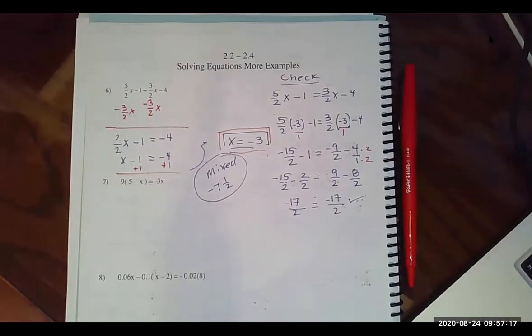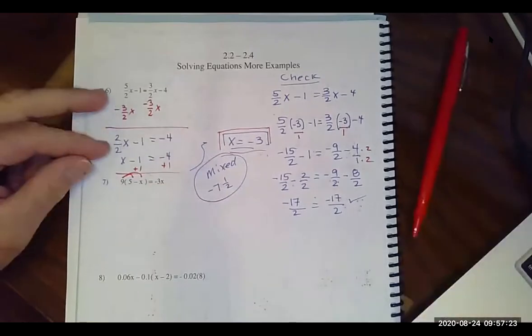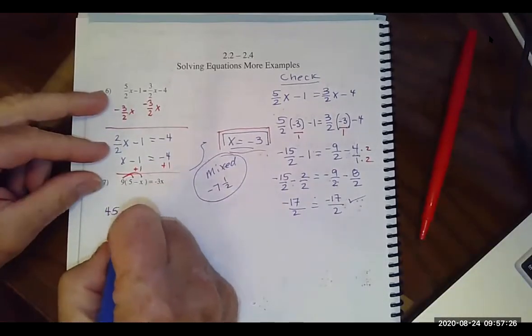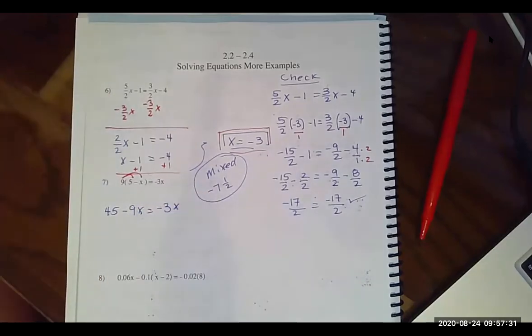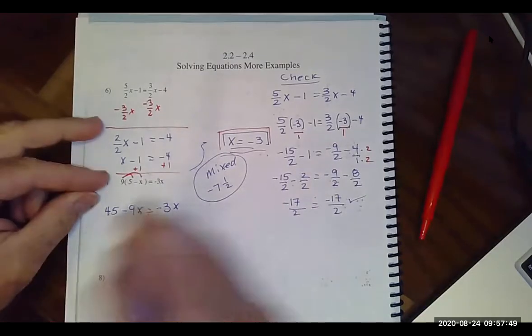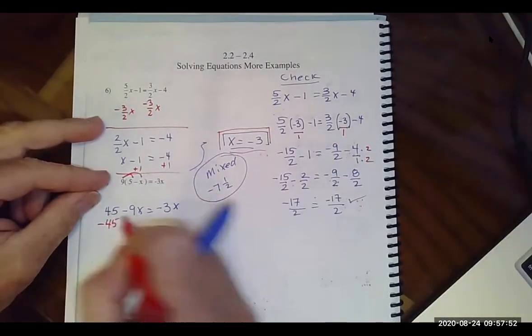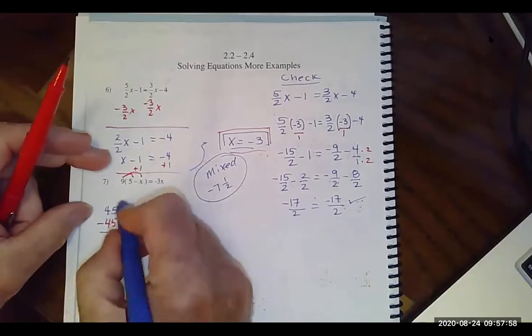All right, enough with the fractions for now. Let's distribute. This feels a little easier. Distribute, distribute. So I get 45, subtract 9x equals negative 3x. Now I've got to keep the x's on the left side of the equal sign, and the 45 has to go over that side. So I think I'm going to move the 45 first. I'm going to move it over there. Okay, that's gone.